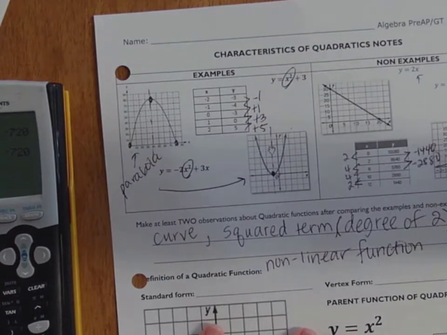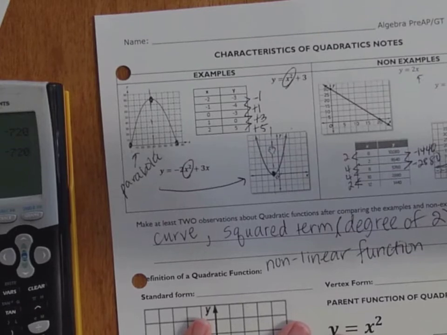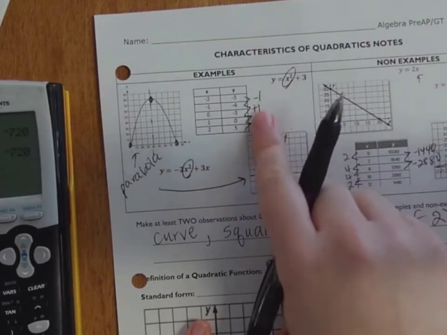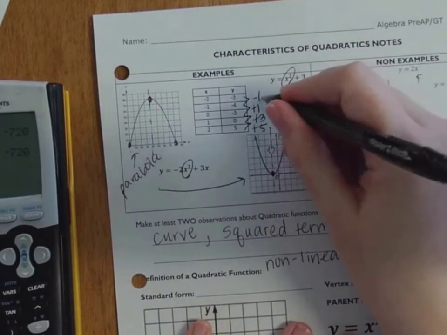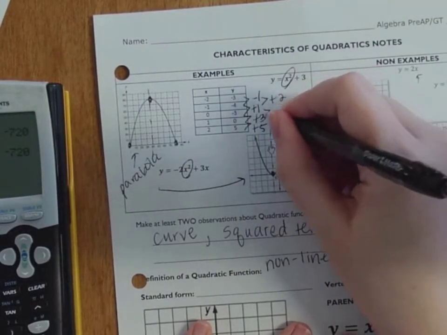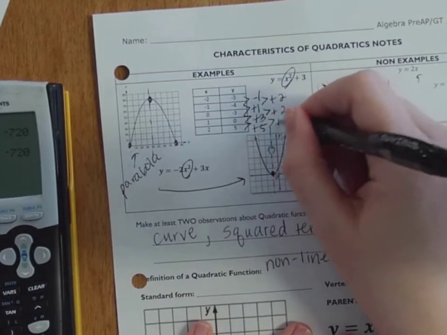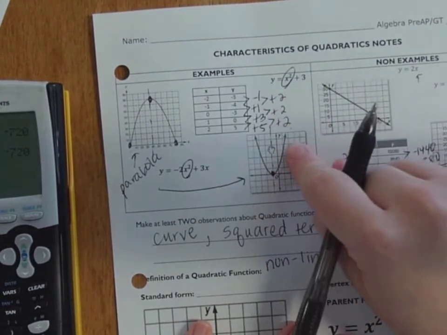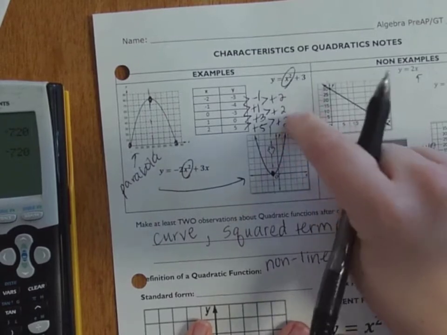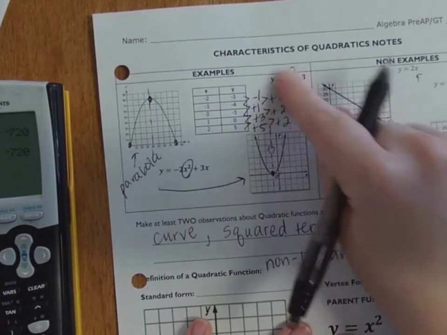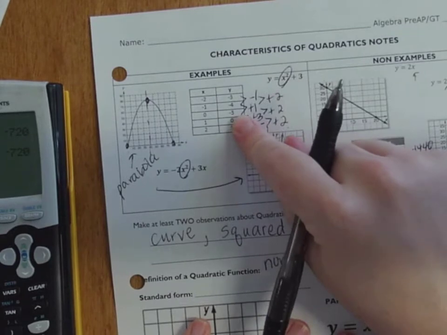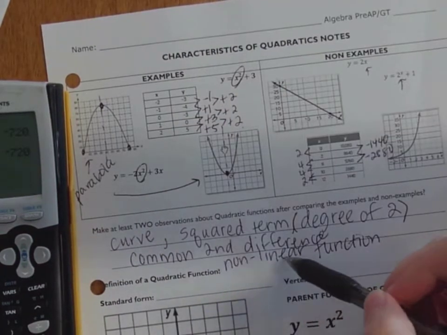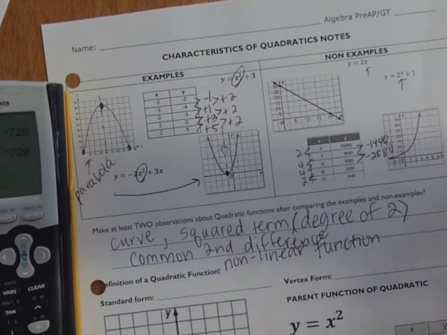So the important part of a quadratic and what you have to look at for a table is what we call a common second difference. This is the first difference. But if I look at the second difference, each time the second difference is increasing by 2. This has a common second difference, and therefore this table is a quadratic. A quadratic function is a nonlinear function whose graph is a parabola with a common second difference.